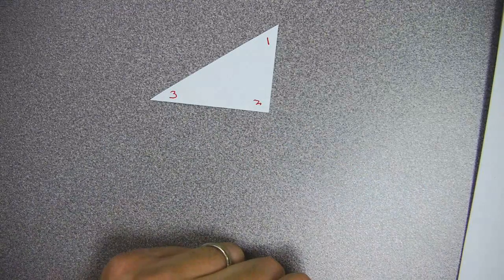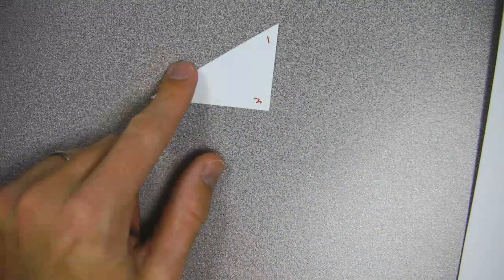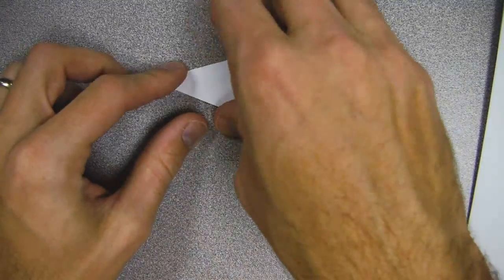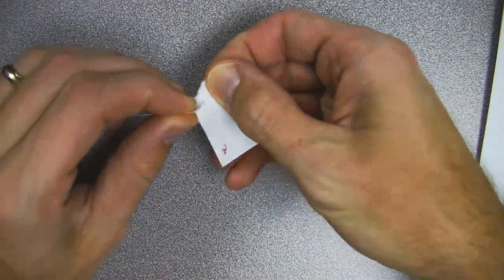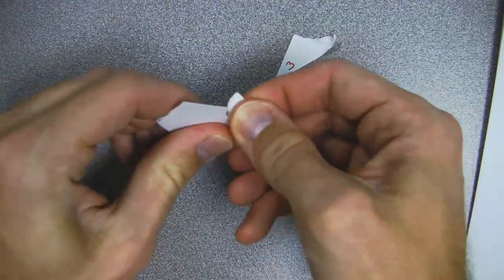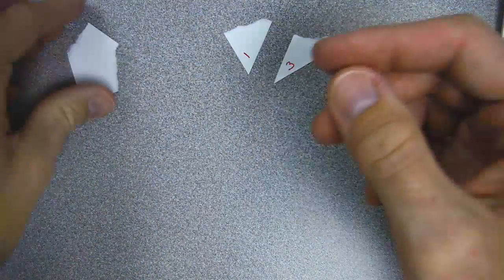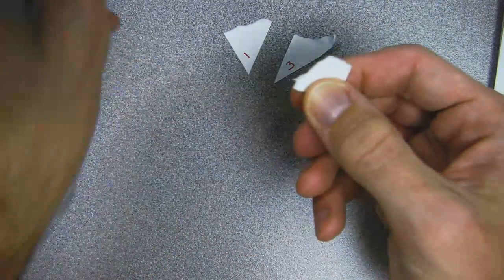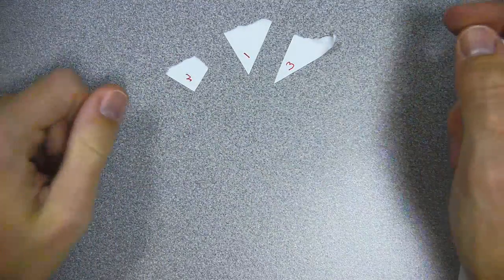And here's what I'm going to do. I'm going to tear all three of these corners off. All right. So don't be alarmed. Here we go. So I'm going to tear angle 3 off. There it is. We'll set it there. I'm going to tear angle 1 off. There we are. We'll set it there. And then I'm going to tear angle 2 off as best I can. There's not a lot of paper left. There we go. We'll throw that off to the side. So there are 3 angles.